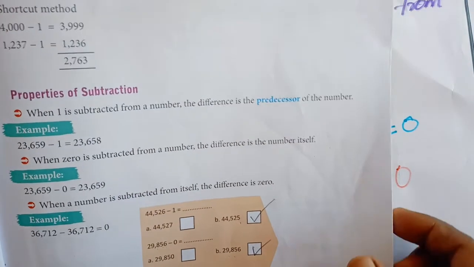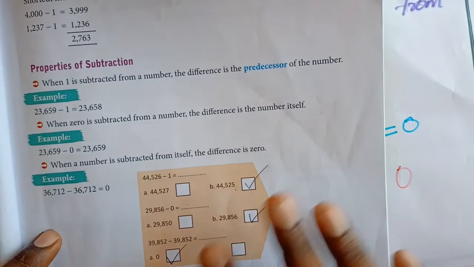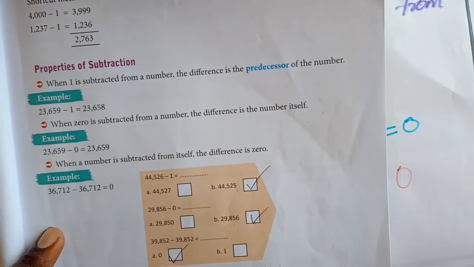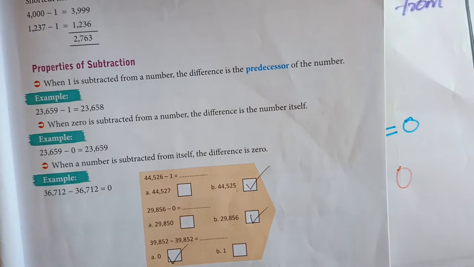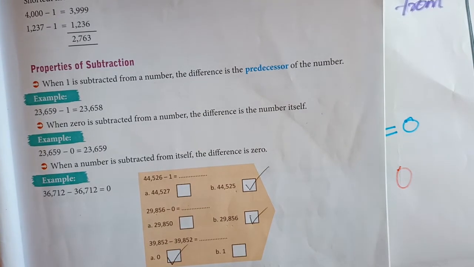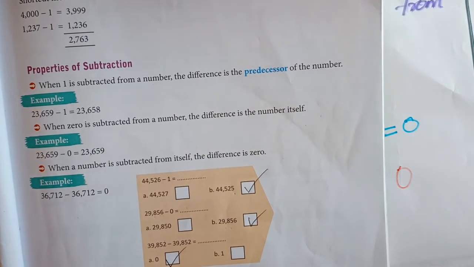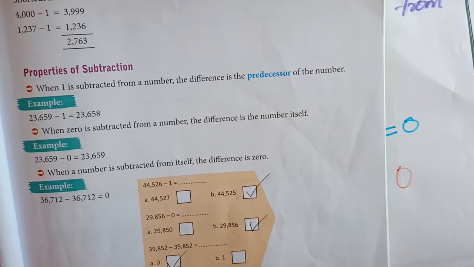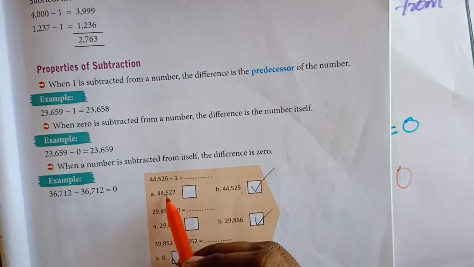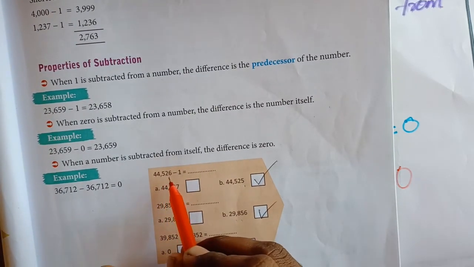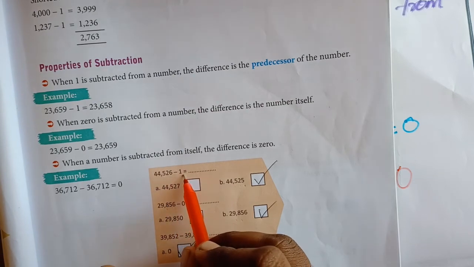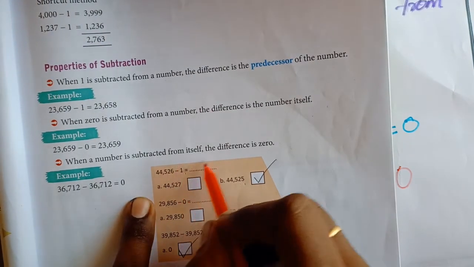Now guys, come to this textbook exercise problem. Under the properties of subtraction, we have 4 more examples. Let's see them one by one. First example: 44,256 minus 1. This is regarding the first property.